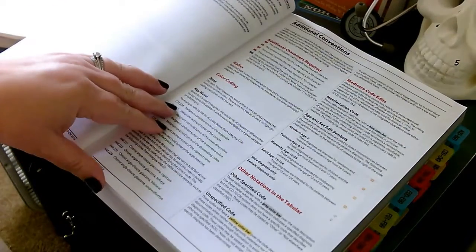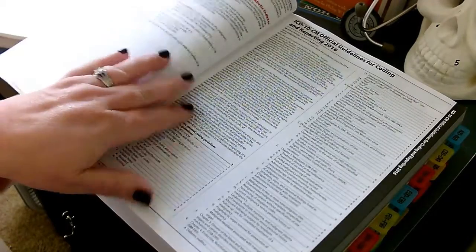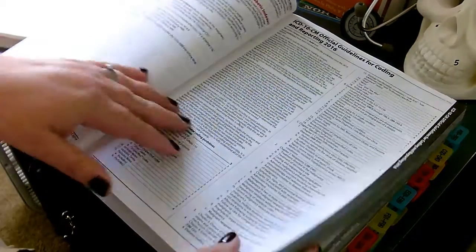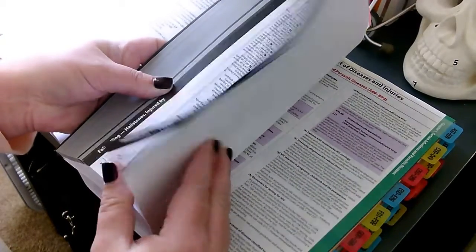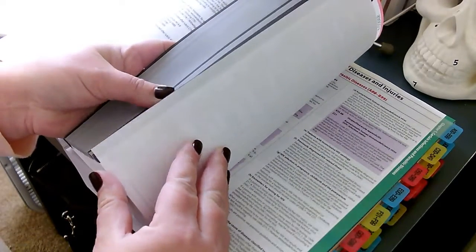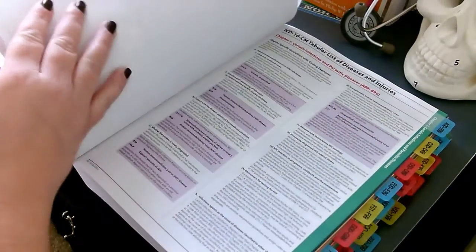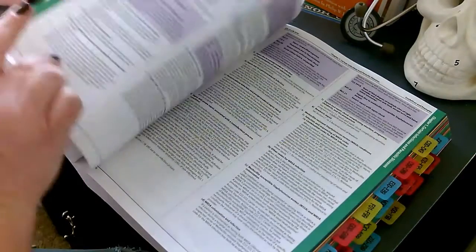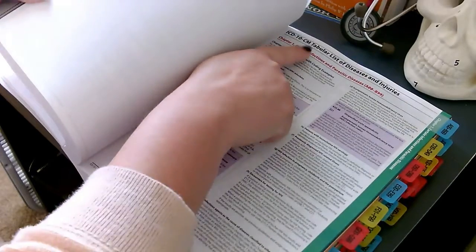So there are conventions at the beginning of the book, and then there are guidelines at the beginning of each section. I'm going to see if I can flip to a section here for you. These guidelines and examples will be at the beginning of each section.